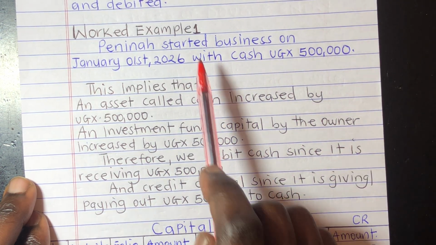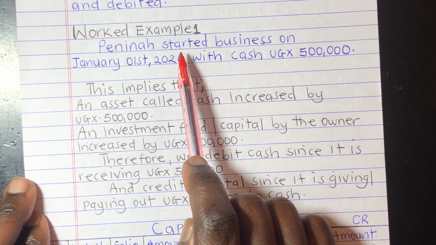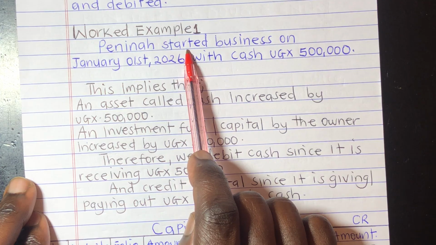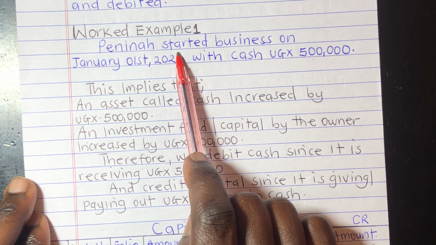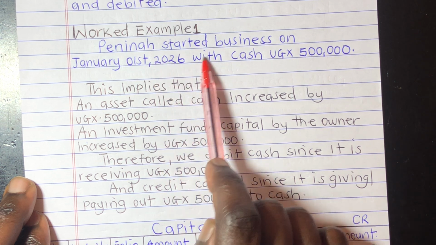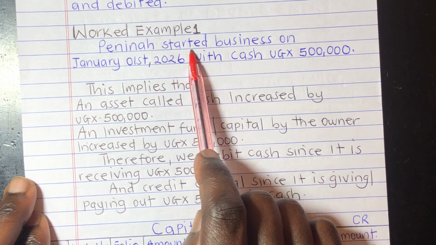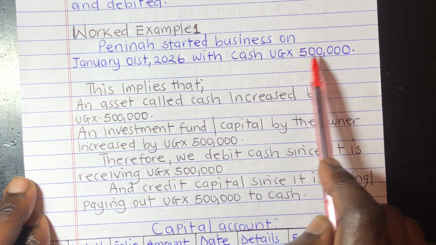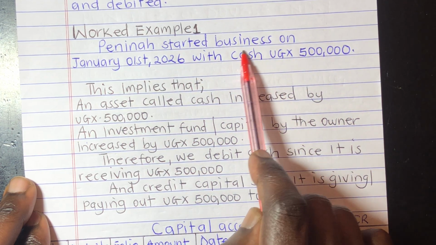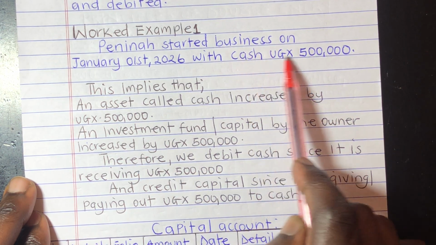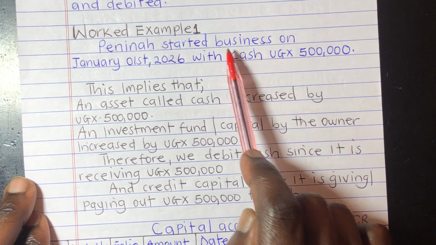Now, as I've told you, we first need to understand the types of accounts, or the account classes, in this transaction, and then extract the two accounts from our double entry system. Every transaction is going to be affected twice. This is one transaction. It's just started with capital 500,000. This is cash 500,000, but it was capital, meaning the 500,000 is the capital.